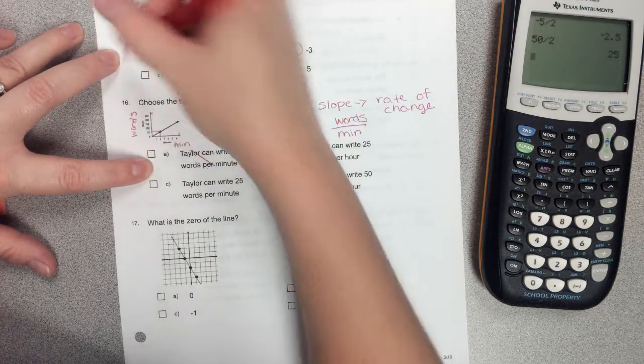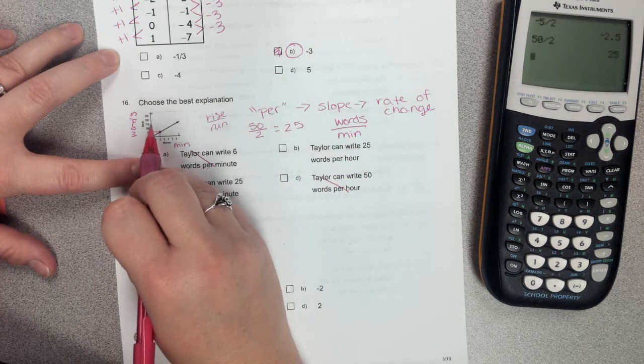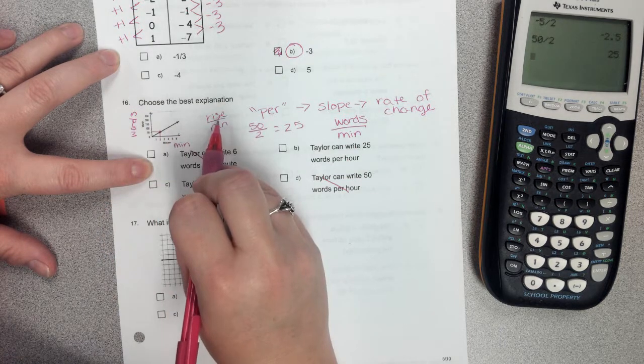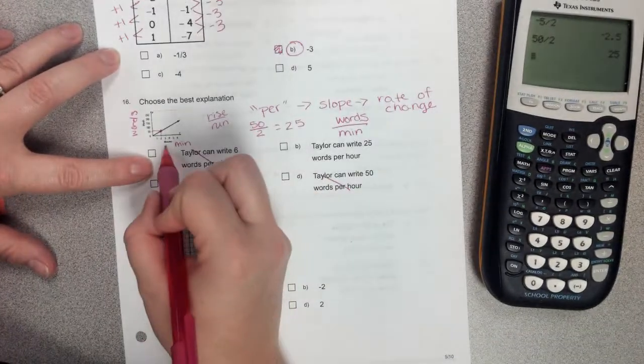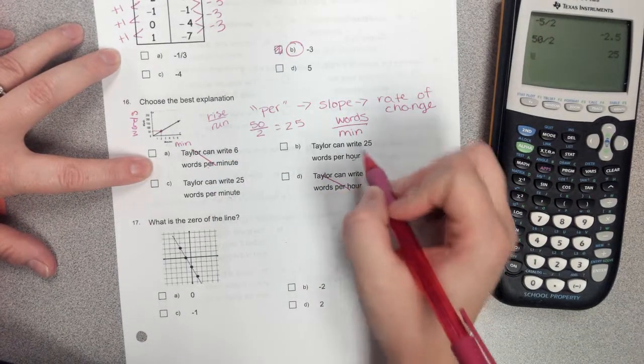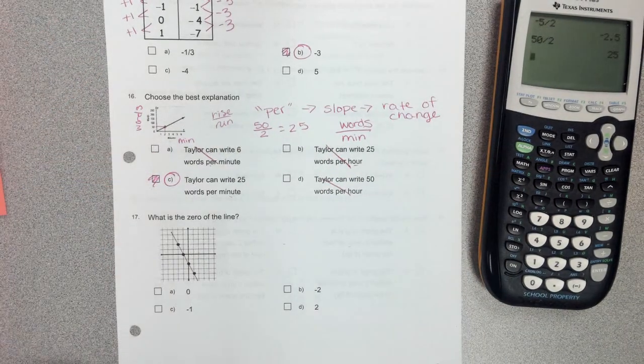Your y over your x. Your rise over your run. I went up 50 words over 2 minutes, okay? So it becomes words per minute. And there's a big thing. This is minutes and this is hours. Pay attention to your variables. C is your correct answer.